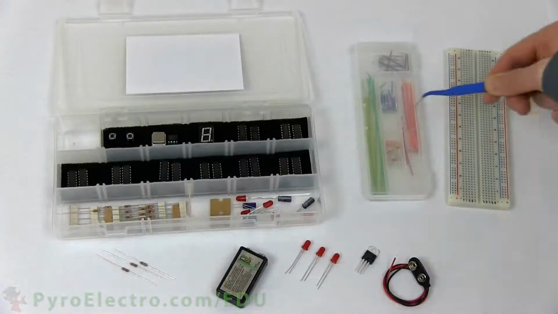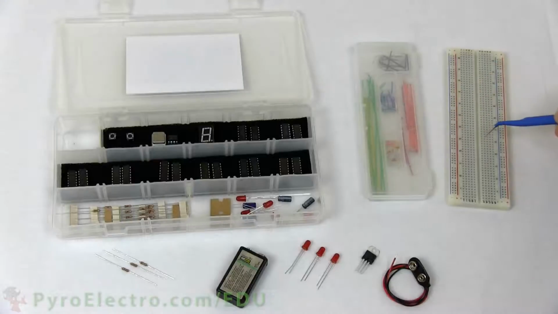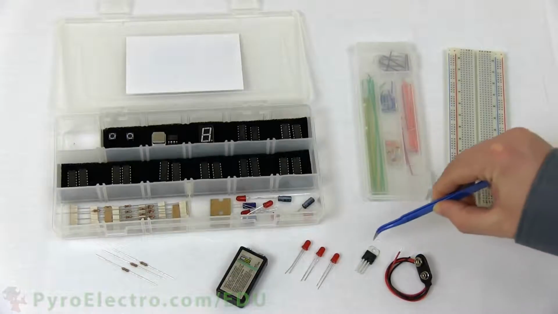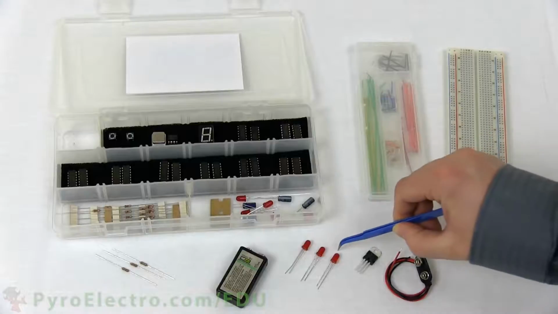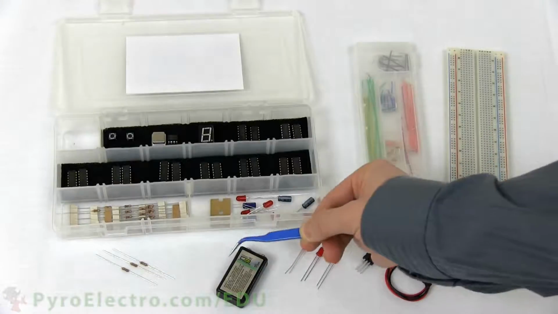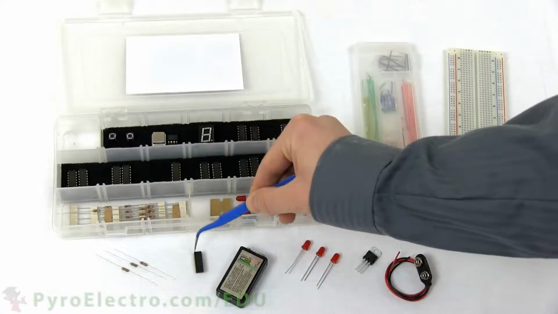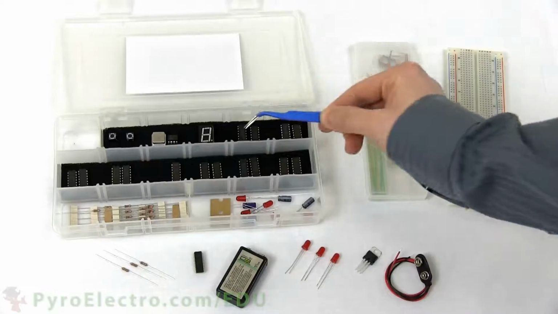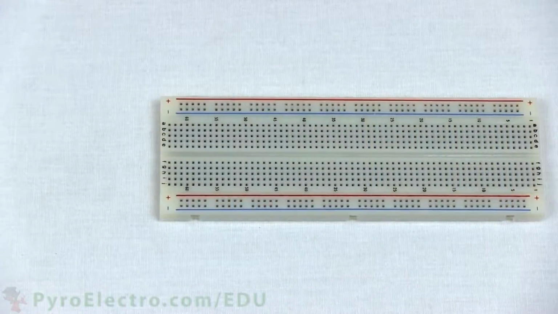The parts used in this experiment are jumper wire from the wire kit and a breadboard. From the components kit, we'll need a 9-volt battery connector, a 7805 plus 5-volt regulator, 3 red LEDs, a 9-volt battery, a 74HC08 integrated circuit, and 3 100-ohm resistors. So let's set up our experiment.